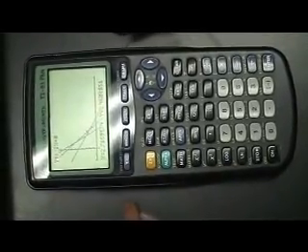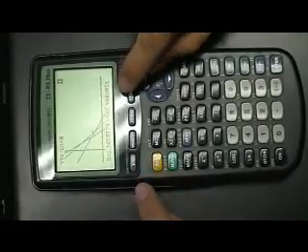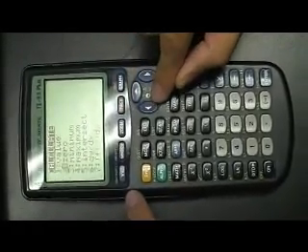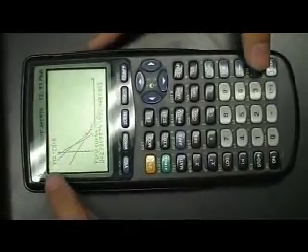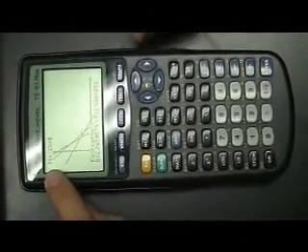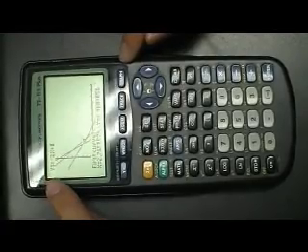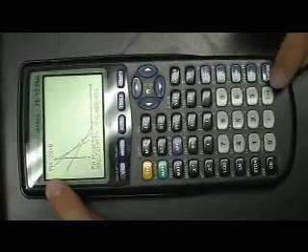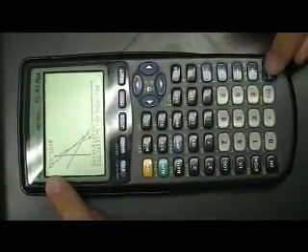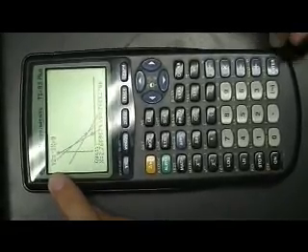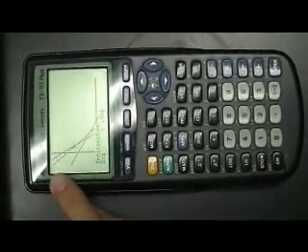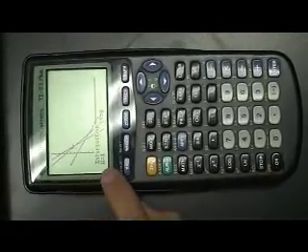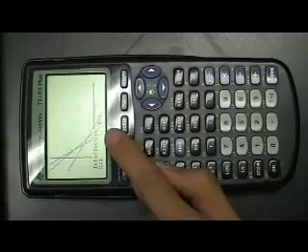To find intersections, press calc, and choose intersect. Look at the upper left. We are finding the intersection of y1 and y2. So the first curve is supposed to be y1, so press enter. And the second curve is y2. Press enter again. Then press enter a third time. The intersection is 1 and 6.